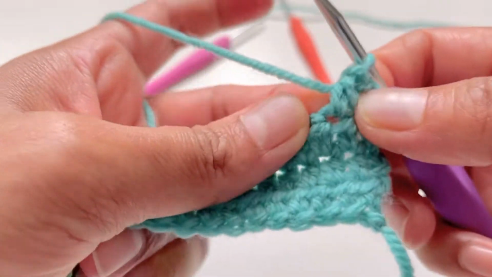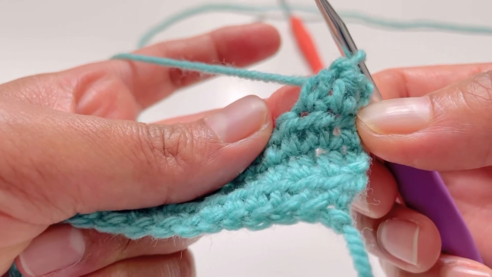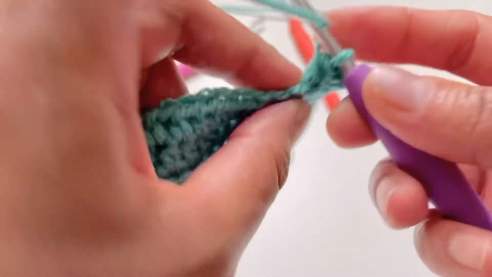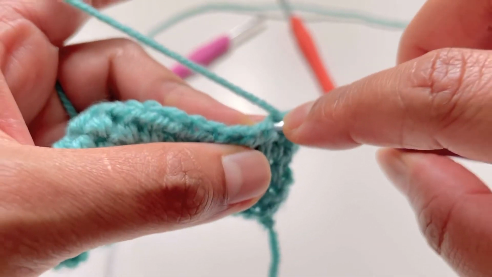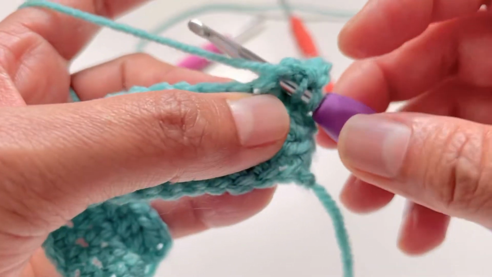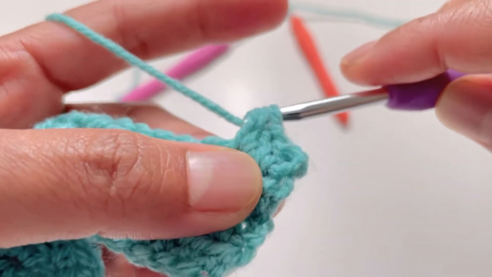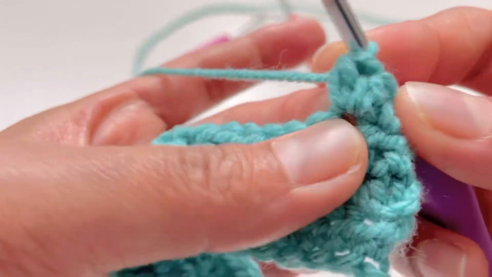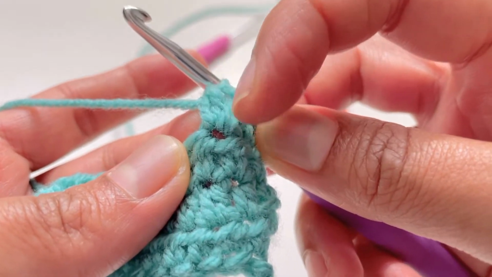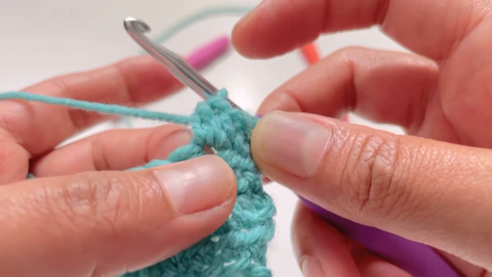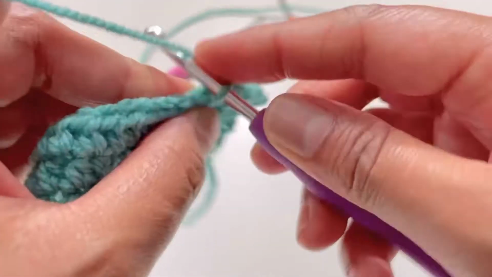So here, yes, this is our first half double crochet, this is our second half double crochet, and to increase we have to put our hook into the same stitch where we have already done the half double crochet, and I'm going to do a half double crochet into that same stitch. So here I have done two half double crochets, two stitches into the one stitch, and this thing is going to expand your work. Now let's do it again.